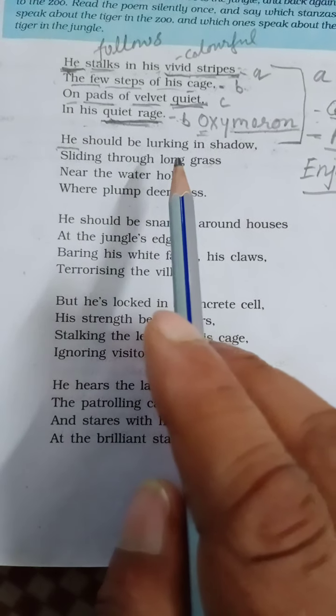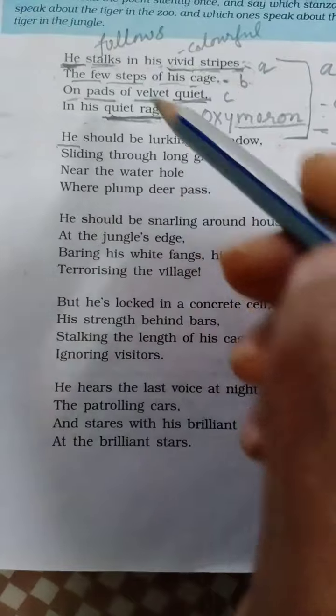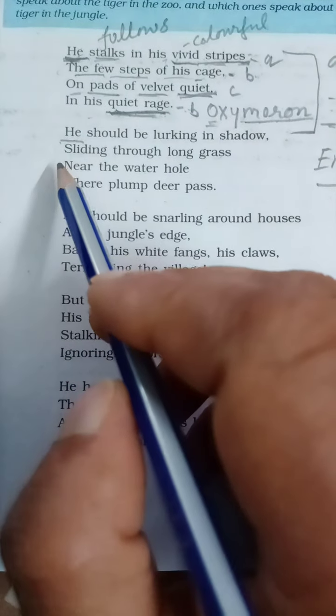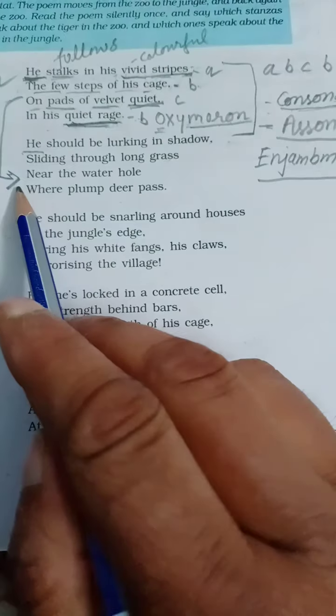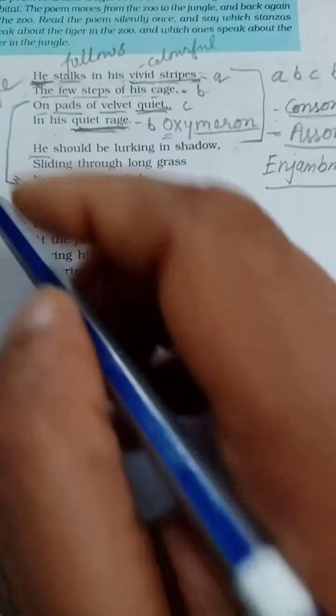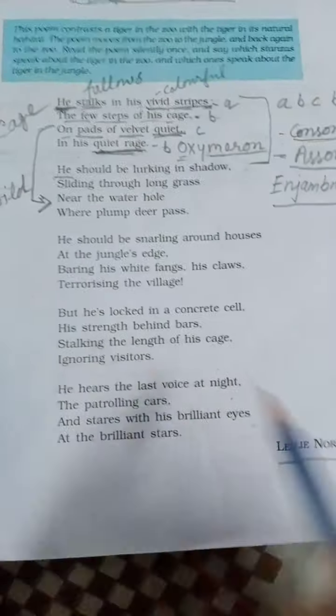In the second stanza we can see the contrast: in the first one, the tiger in the cage, it means the zoo, and here the tiger in the forest, the wild tiger in the forest.